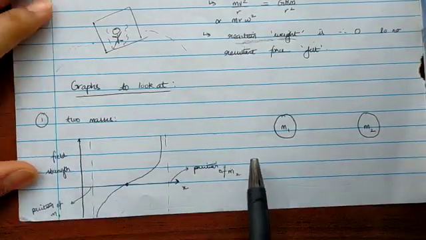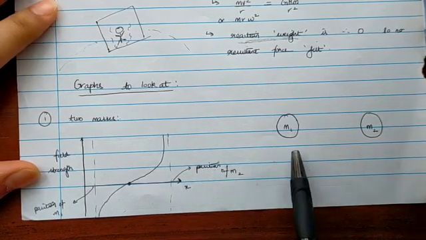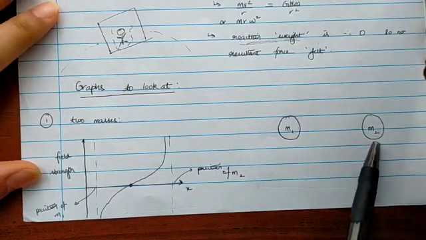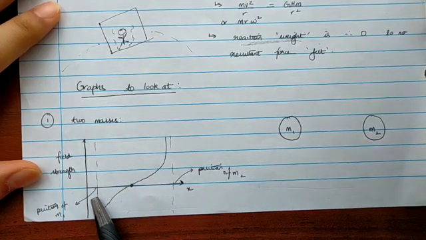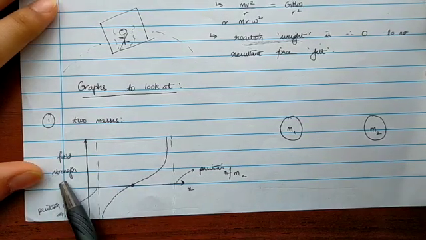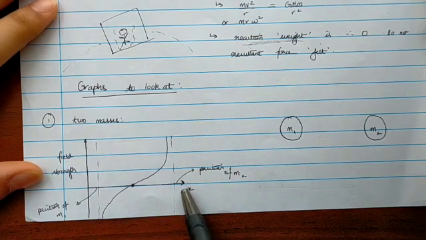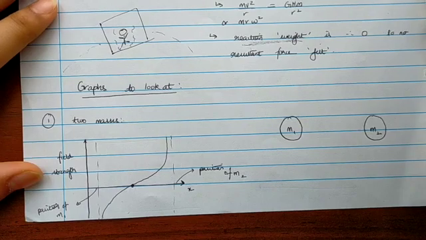So let's look at a graph that shows what happens between two masses and the field strength between those two masses. On the y-axis we've put here the field strength, and on the x-axis is the distance between these two masses.